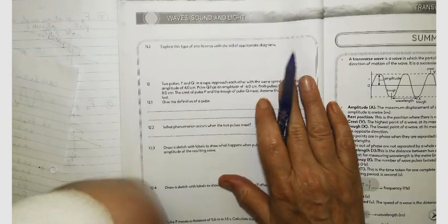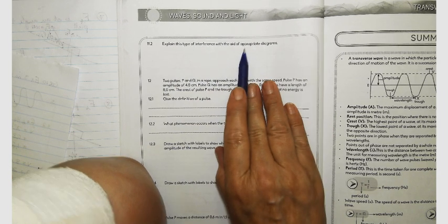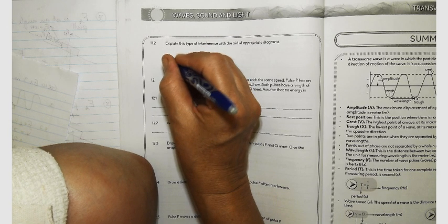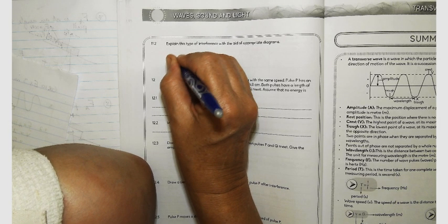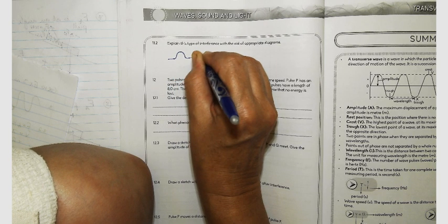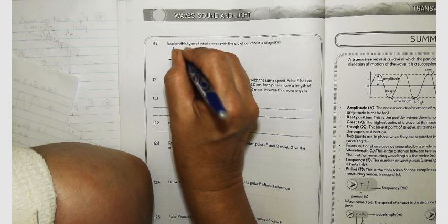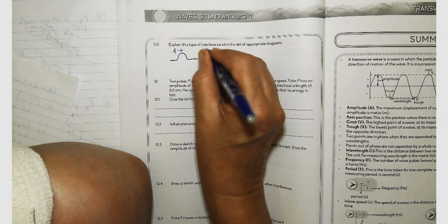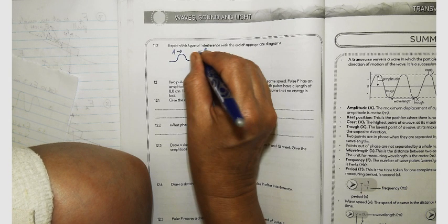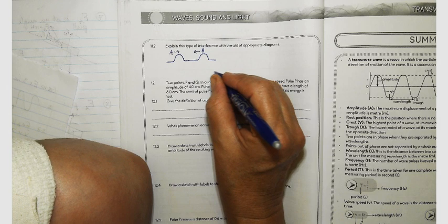Right, question 11.2 says explain this type of interference with the aid of appropriate diagrams. So we can do it in 3 steps. If we have a pulse A moving to the right and a pulse B moving to the left, so they move towards each other, and they get to a point where they are superpositioned.